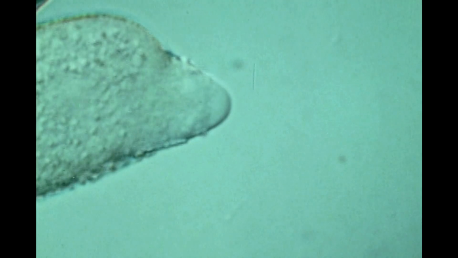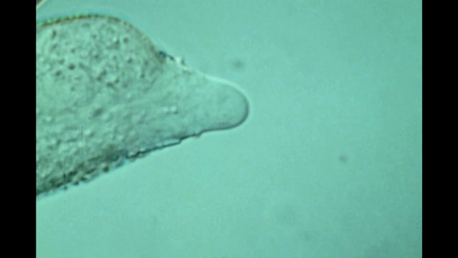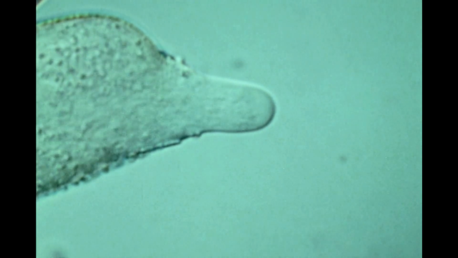During germination and growth of the pollen tube, the cytoplasm streams very actively.